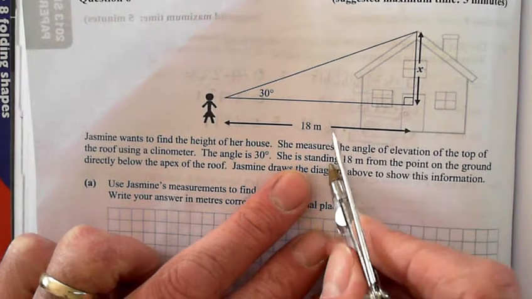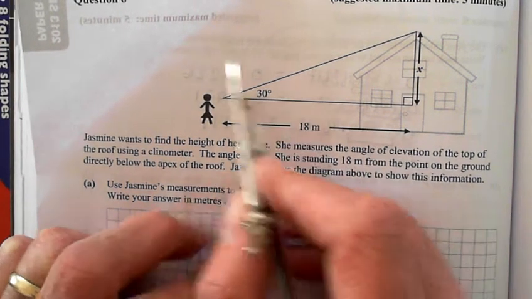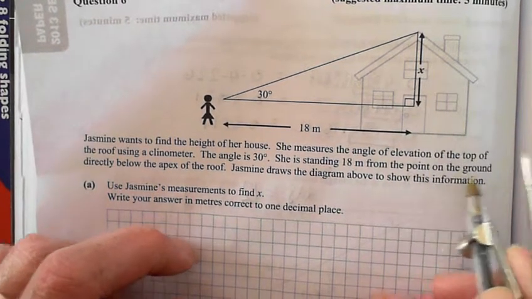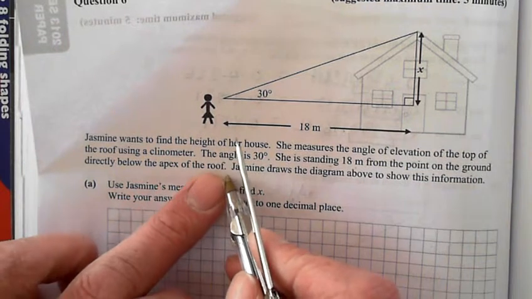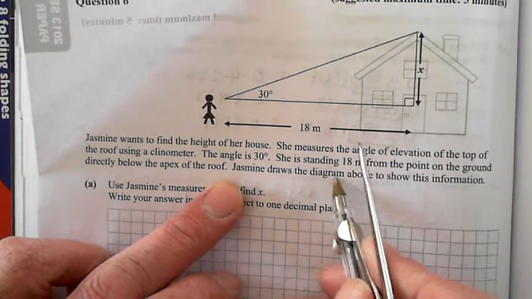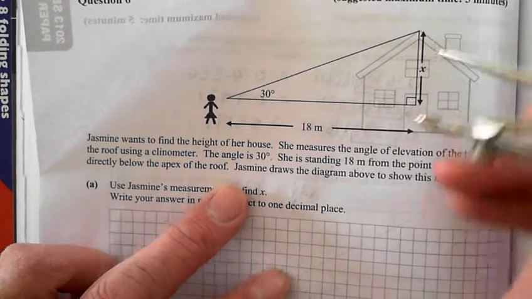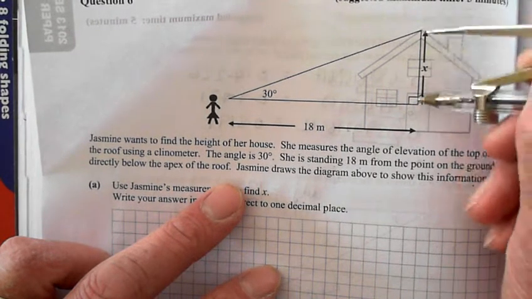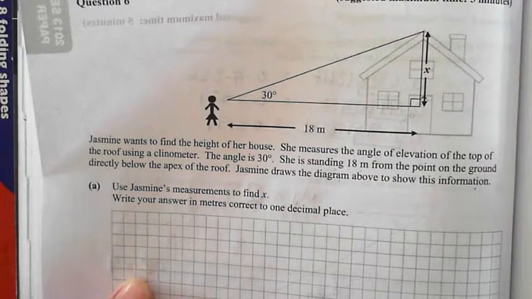Okay. She is standing 18 meters from the house, from a point on the ground directly below the apex of the roof. Jasmine draws the diagram above to show this information. So we want to find out the height of x. See that distance there? So it's a right-angled triangle.